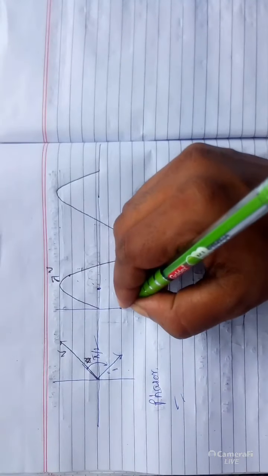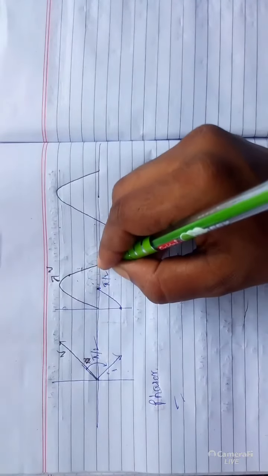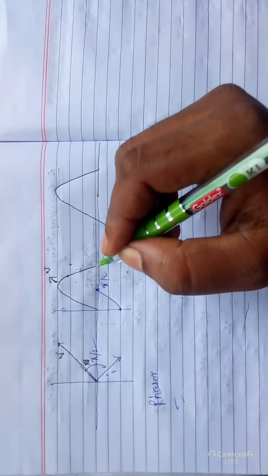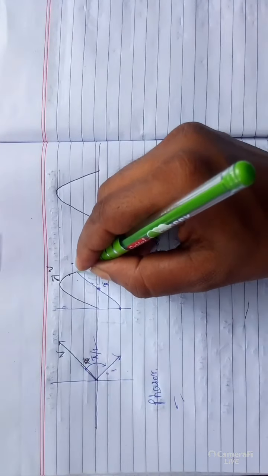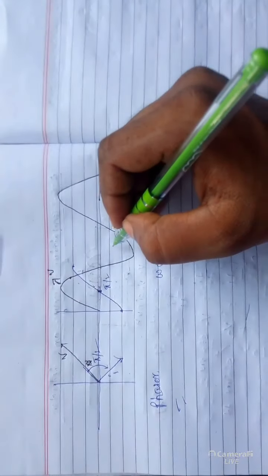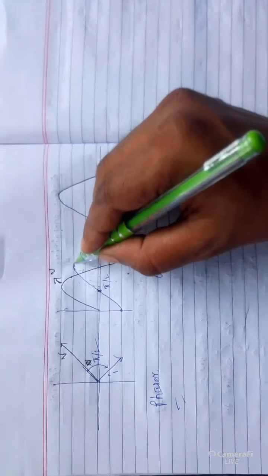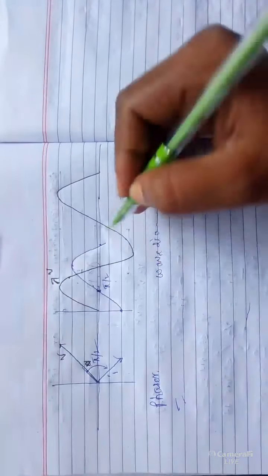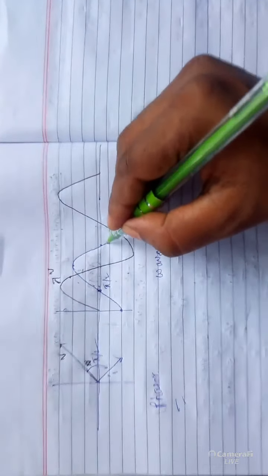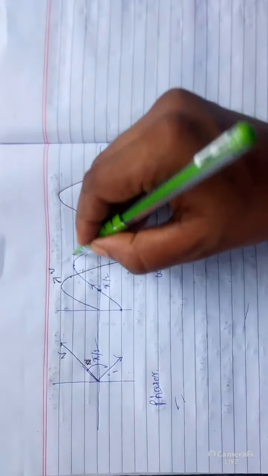Then at pi by 2 it will become 0. At pi, it goes to this point. Again, at 3 pi by 2, it will become 0. At 2 pi, it will again become maximum. So this is the current amplitude. I think all of you understood this one.